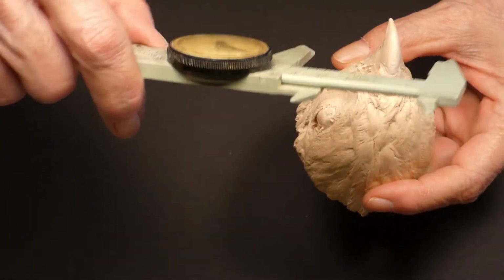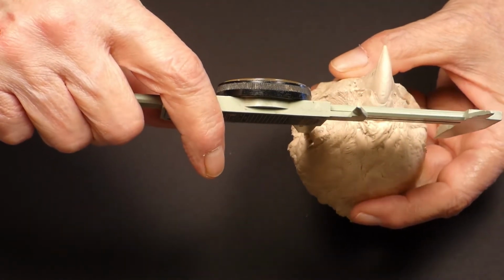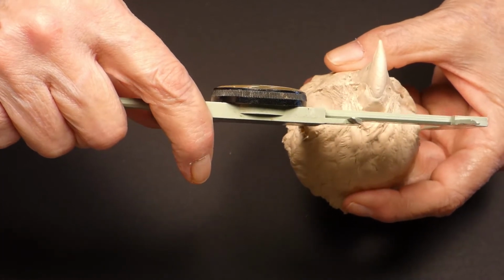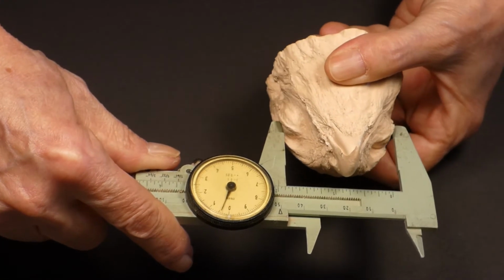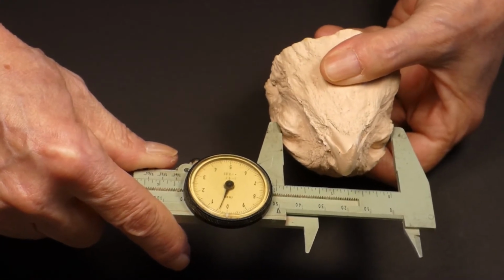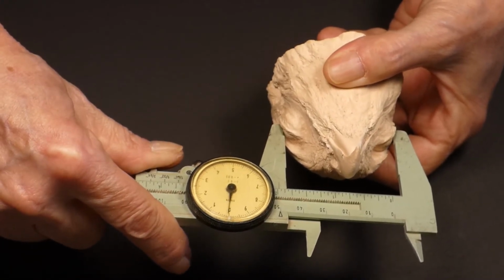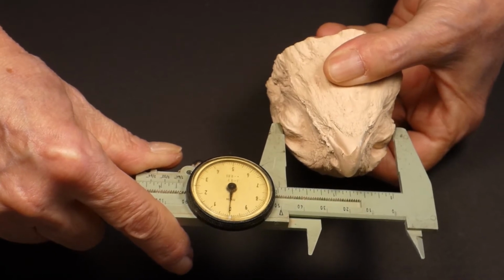The distance between the eyes is one of the biggest measurements for me when I'm doing my pattern development. And here we have 50 millimeters.